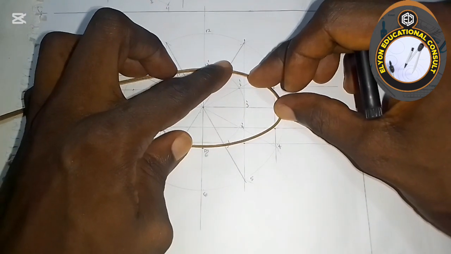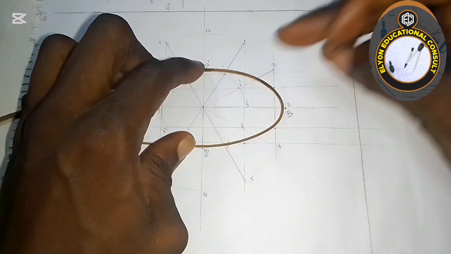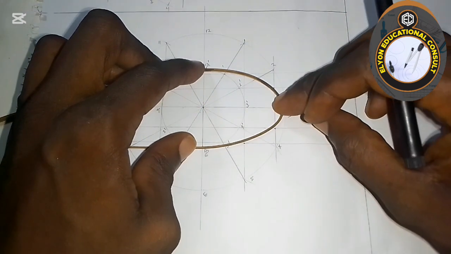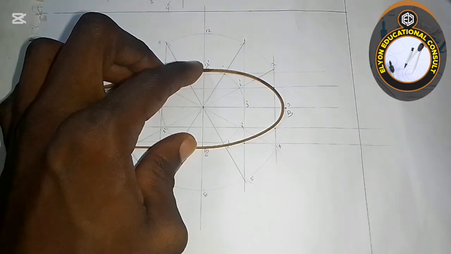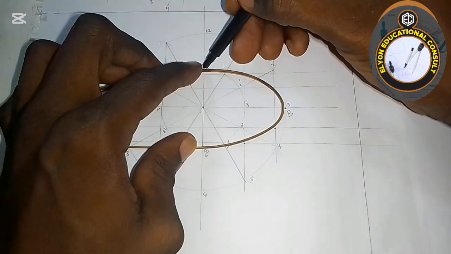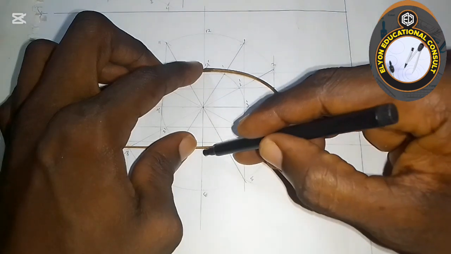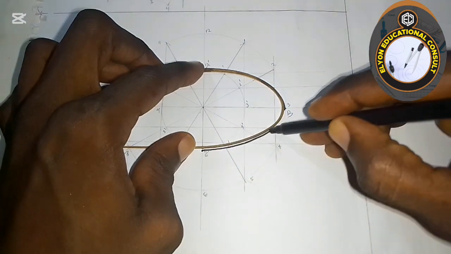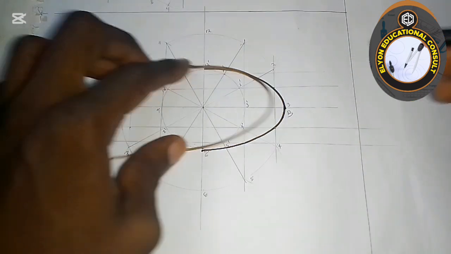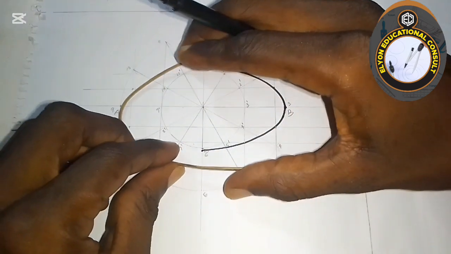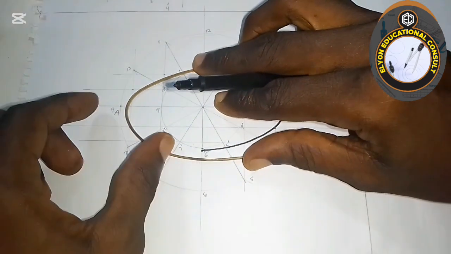Take notes. You have to patiently do that so that you get the correct curve there. So we have this, so I can draw the other side as well.